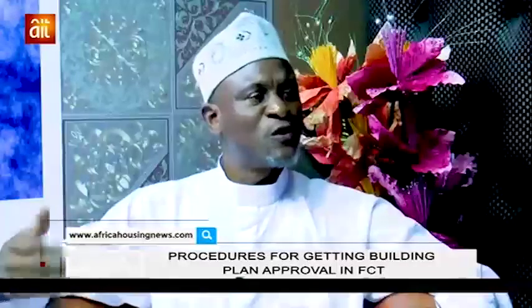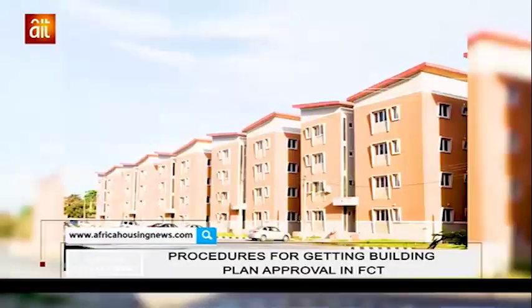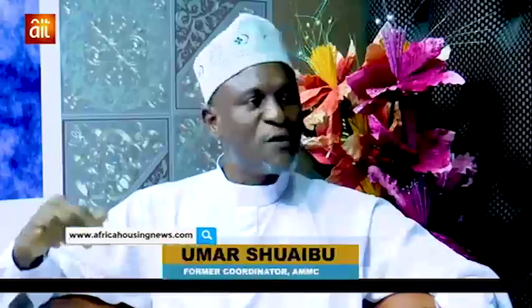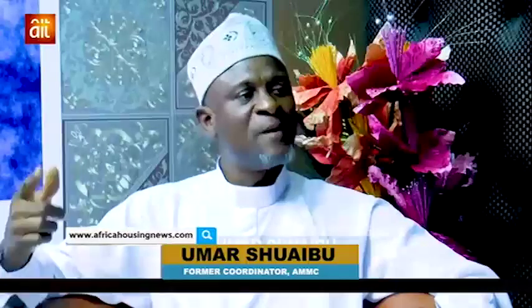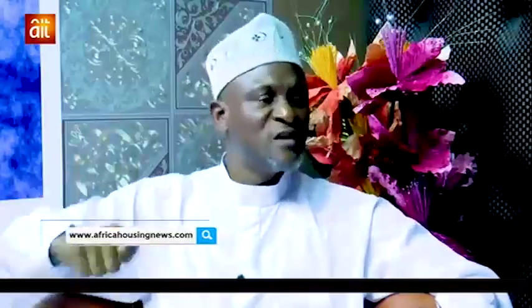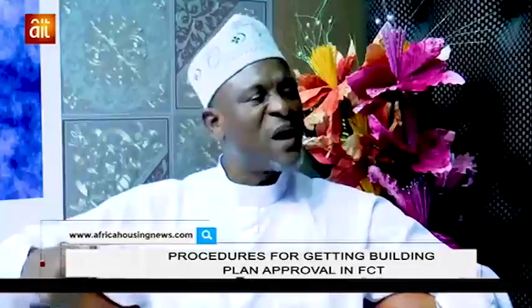Where is your plot located? Is it residential? If it is residential, is it in low density? Is it in medium or in high density? You have to identify that before you commence doing your plans. You cannot go and submit a high density development plan on a low density land. So first of all, get the manual, and then go and inquire, where does my plot fall?